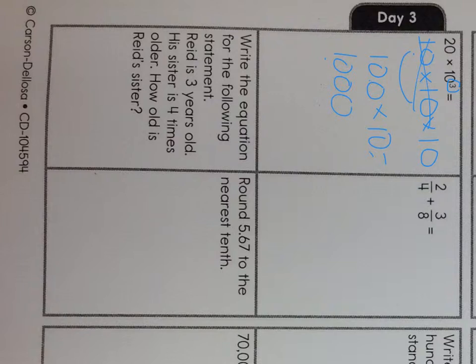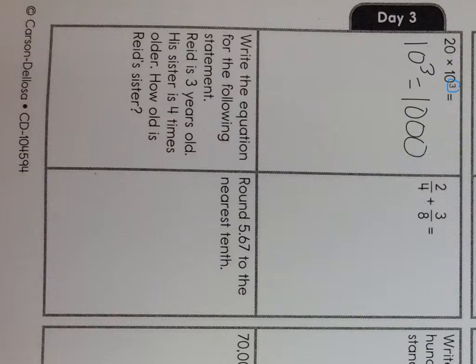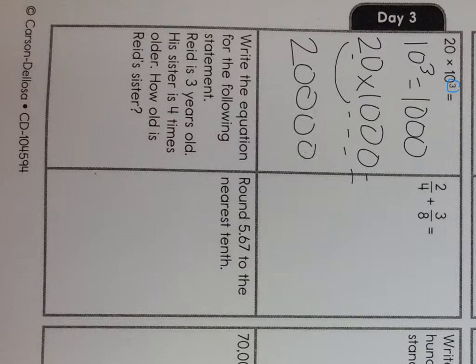So 10 to the third power actually equals 1,000. So I'm just going to make some more room. So we have 10 to the third equals 1,000. And we're going to go ahead and multiply 20 times 1,000. And you can think 2 times 1 is 2. And then we can just add on our zeros. 1, 2, 3, 4. So your answer is 20,000.